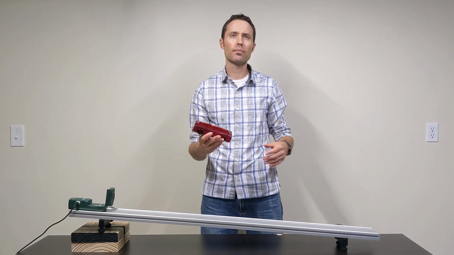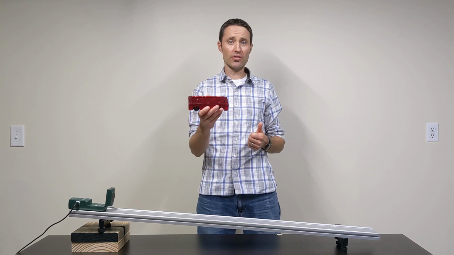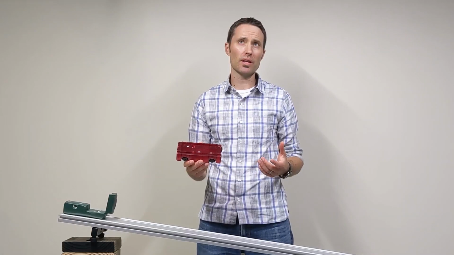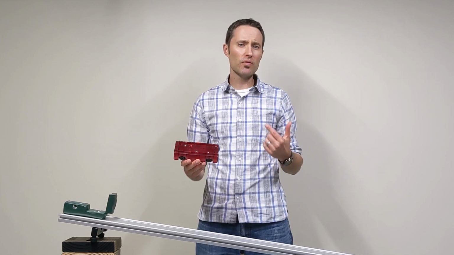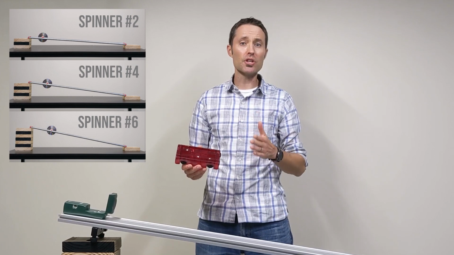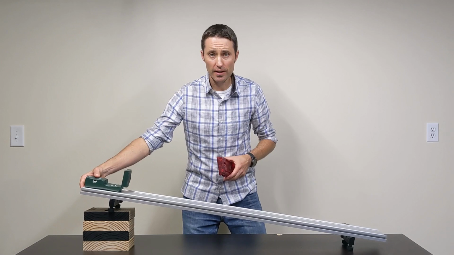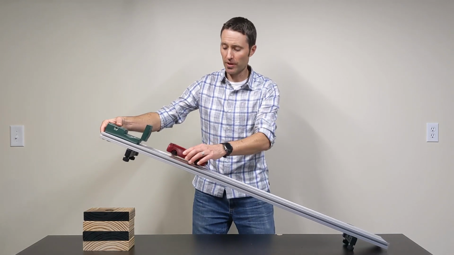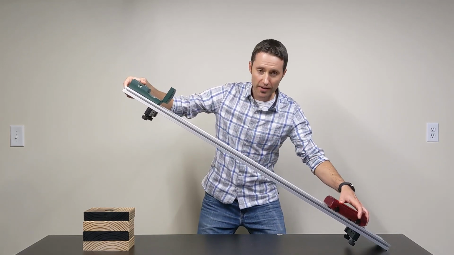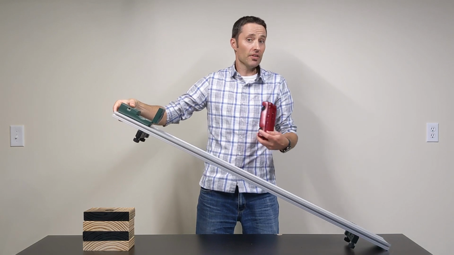Do you think there's anything we could do to this setup that would allow gravity to give this car a different acceleration than 0.8 meters per second per second? Well, if you think back to our spinner lab, we've already found out that as we increase the angle of the incline, that gives the object moving down that incline a greater acceleration. So if we increase the angle of this ramp, we would expect that this car would have a greater and greater acceleration. Well, gravity can't give this thing an infinite acceleration.